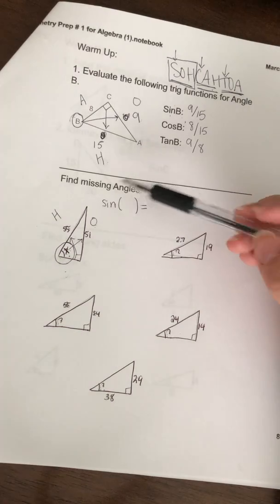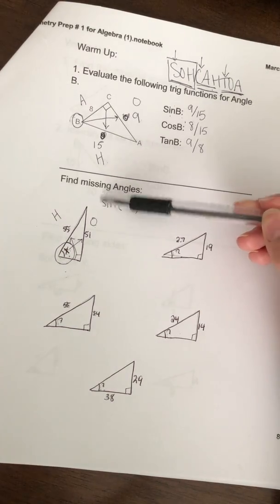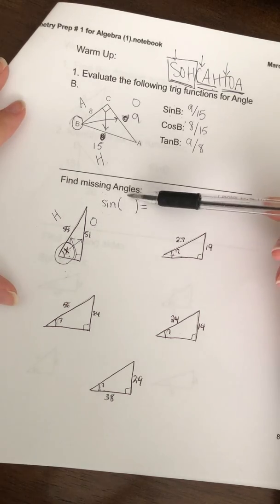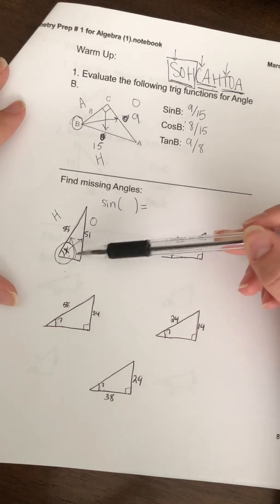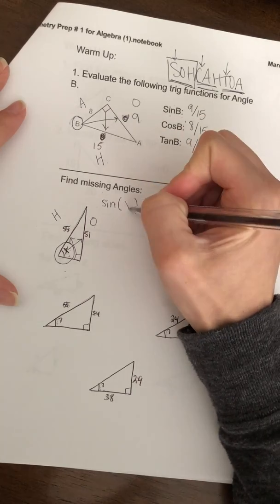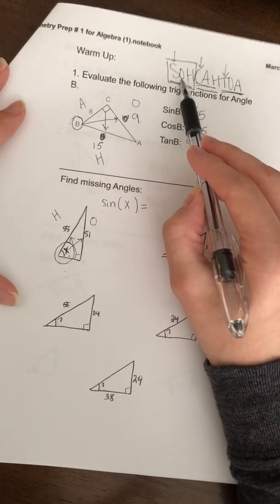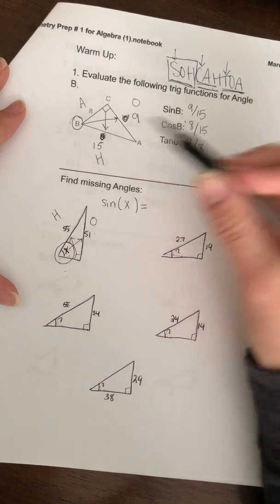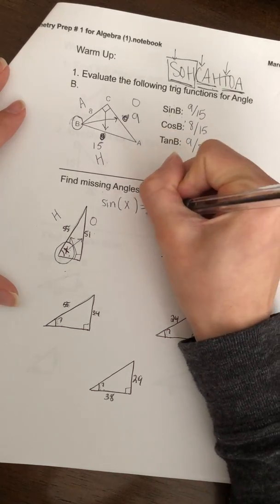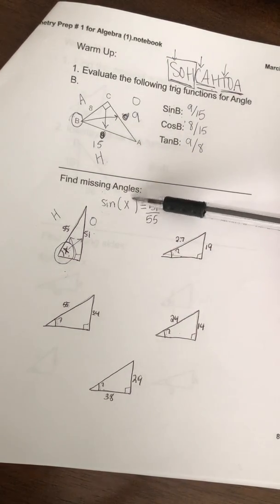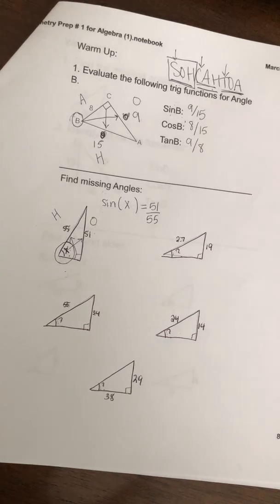And it's always sine, cosine, tangent, whatever you're using. In this case, sine. And then it's always parentheses, and here you put the angle. Well, we don't know what the angle is, so we're going to put X. And then I write that fraction out. So since sine is O over H, that'd be 51 over 55. So that's how you set it up, and now I have to actually solve for X. Now to get X by itself, you're going to have to use Desmos.